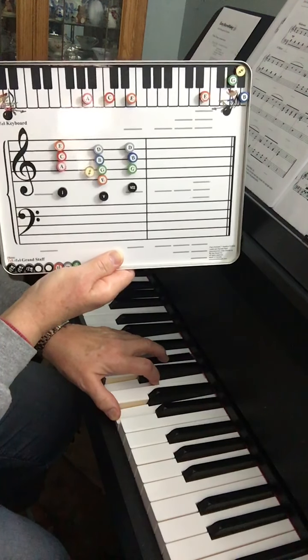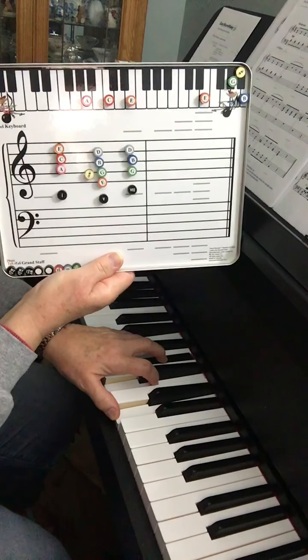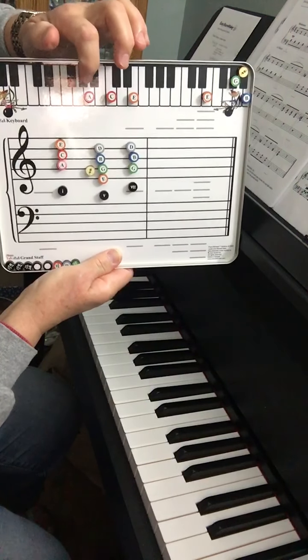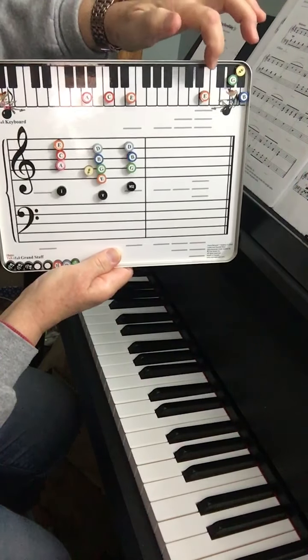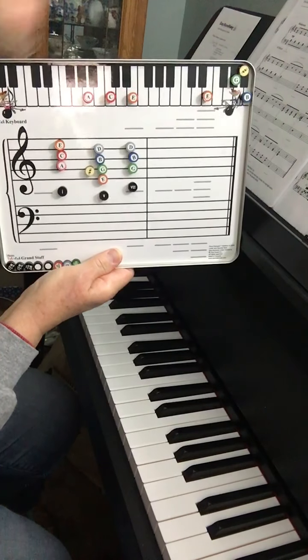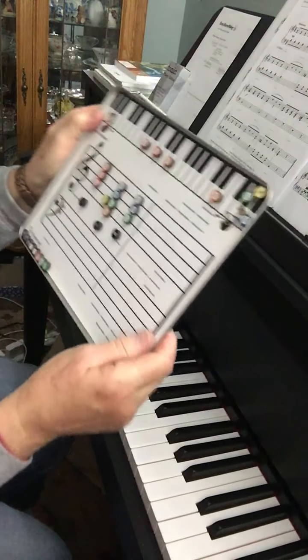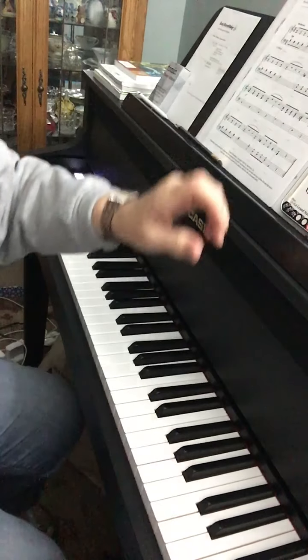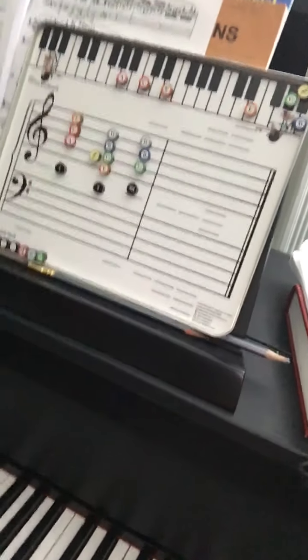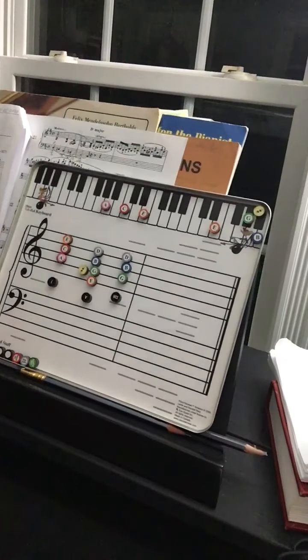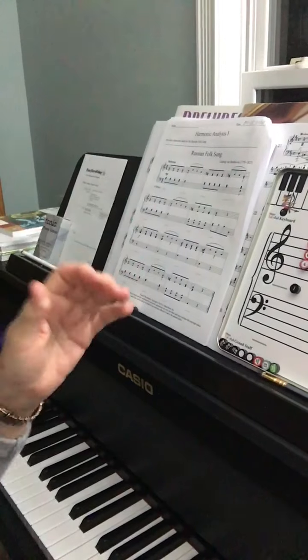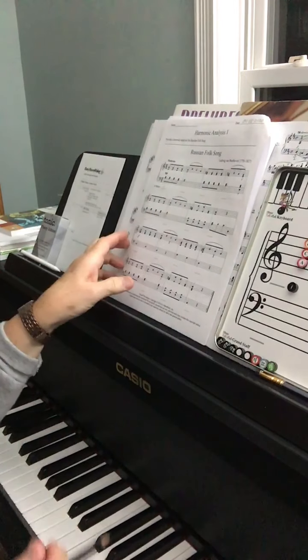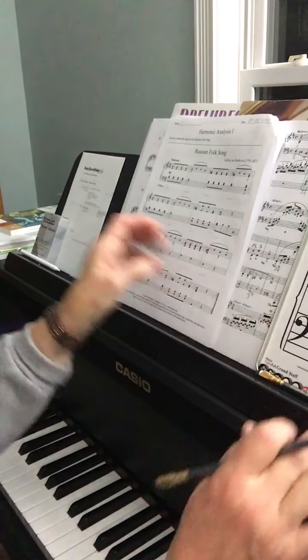So I will try to get the camera to be where I want it to be. Here's the tonic chord, A, C, E, and the dominant chord, E, G sharp, B, for whatever help that is to you. Let me move this around. So hopefully you can zoom if you need to.